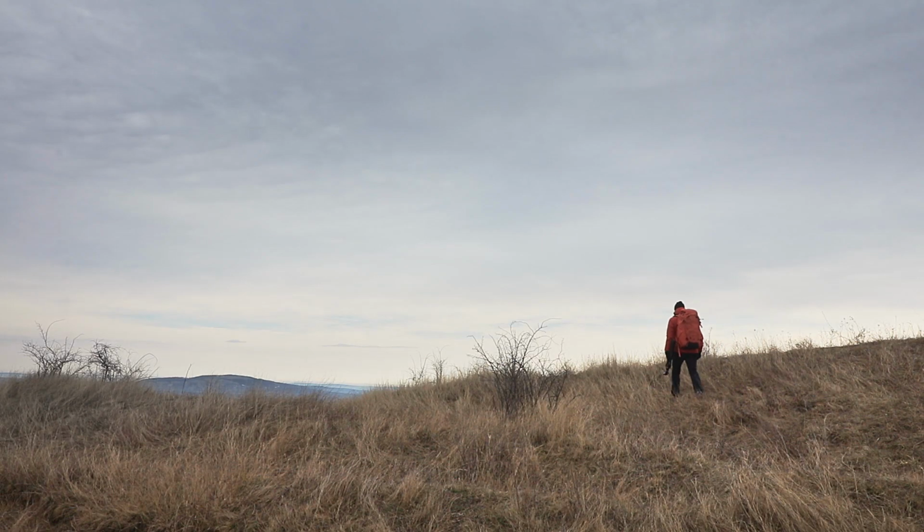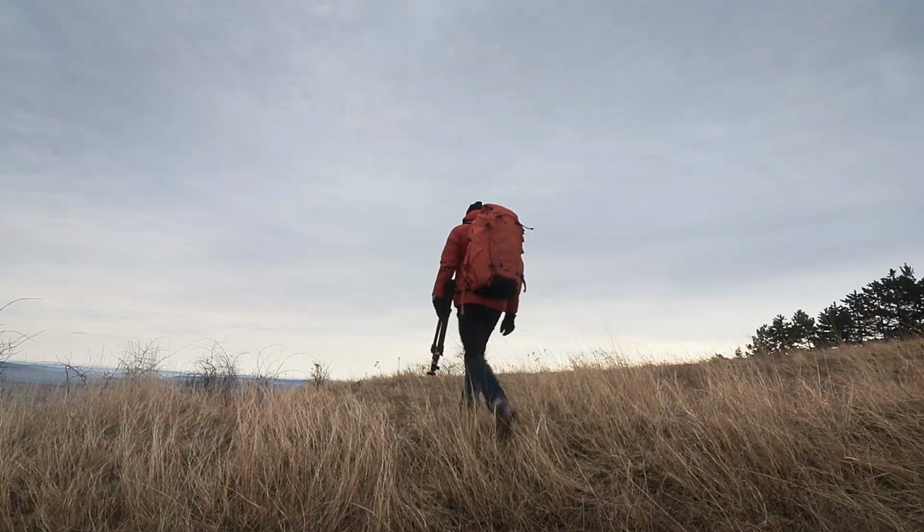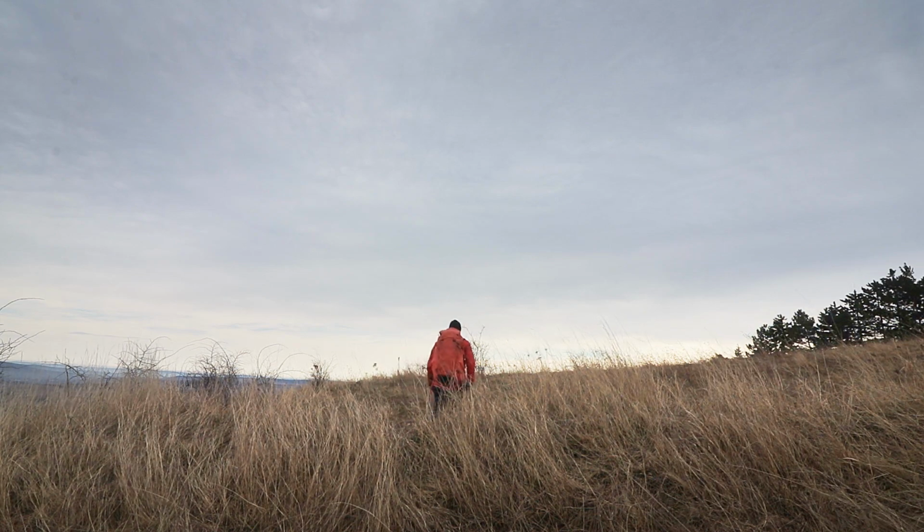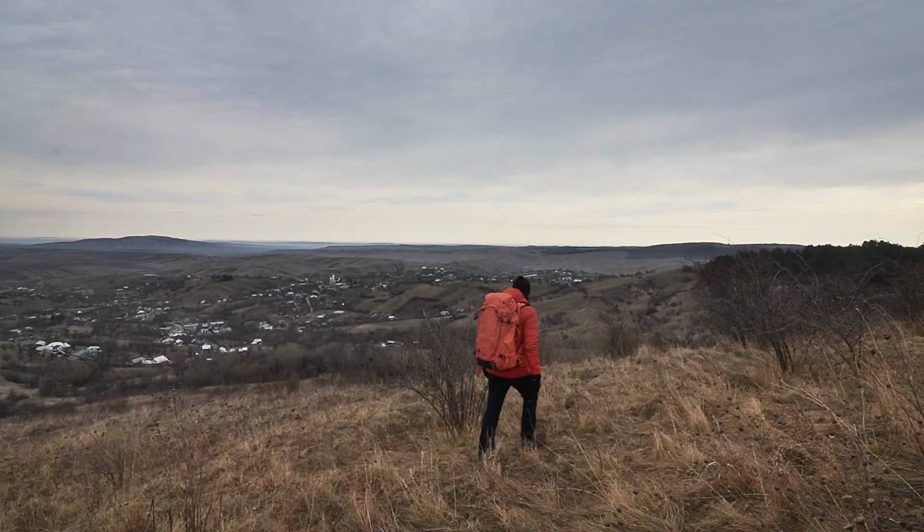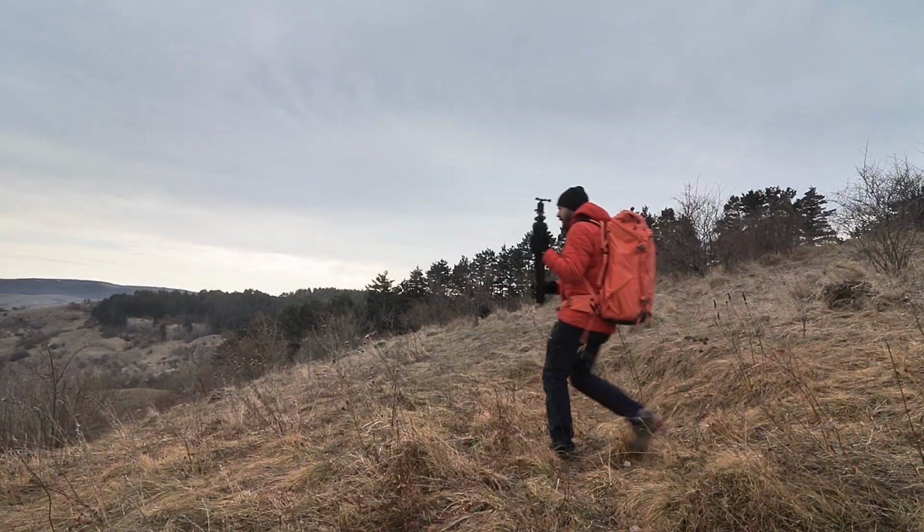Today it's going to be about landscape photography using a telephoto lens, and the lens that I'm going to use today is going to be the 70 to 200mm f4 image stabilized on my Canon EOS R.